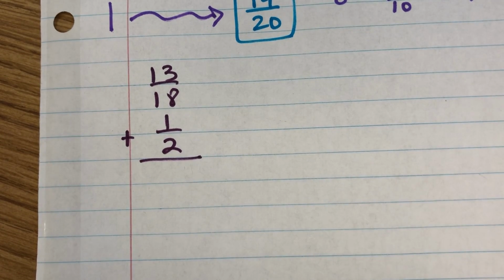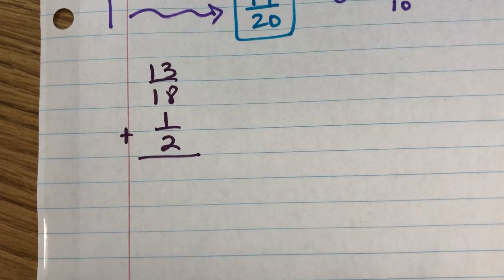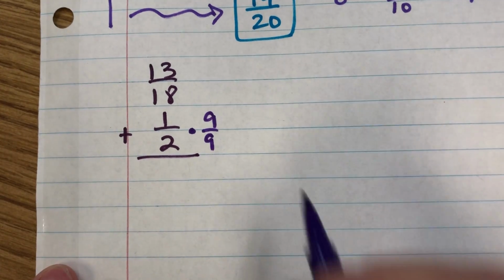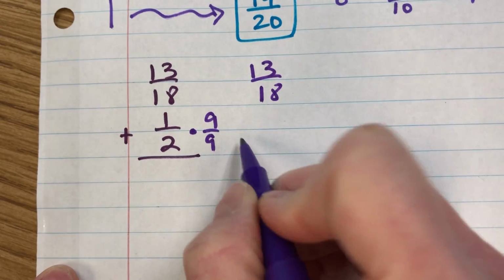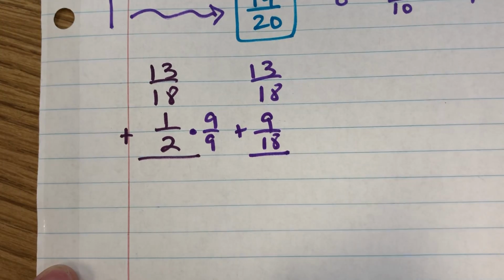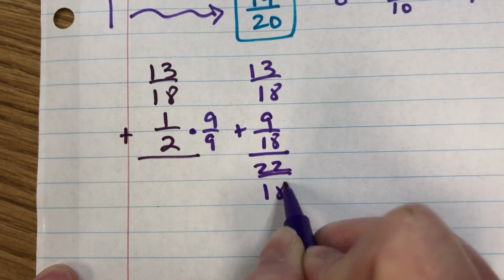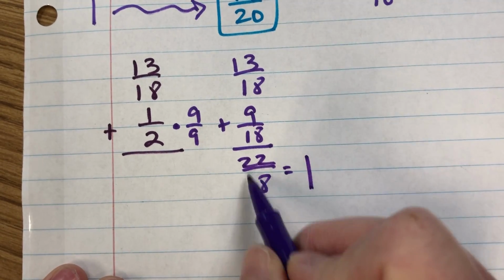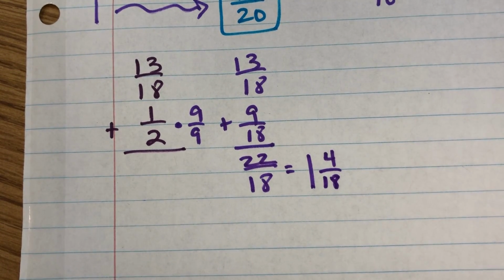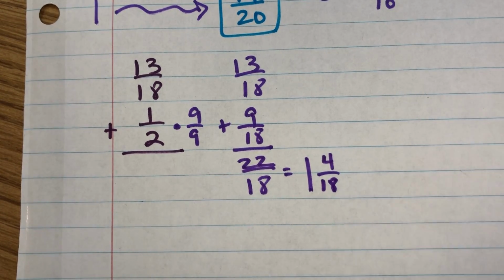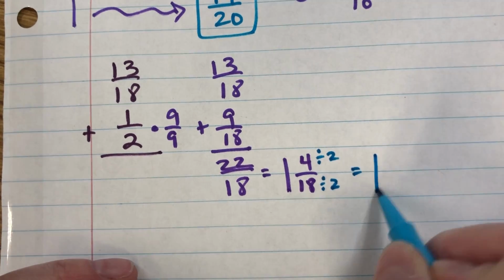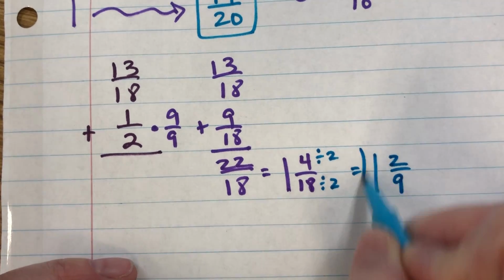Okay, you do not have to multiply this by 18/18 and this by 2 over 2. You only need to multiply the 1/2 by 9/9 because the LCM is 18. So you're really solving 13/18 plus 1 times 9 is 9/18. So 13 plus 9, that gives us 22/18. And I can fit one full group of 18/18 there. There's 4 left over out of 18. And today I did say, okay, that's fine. You can have that answer, but you could simplify this even further because 4 and 18 are both divisible by 2, to get a final answer of 1 2/9.